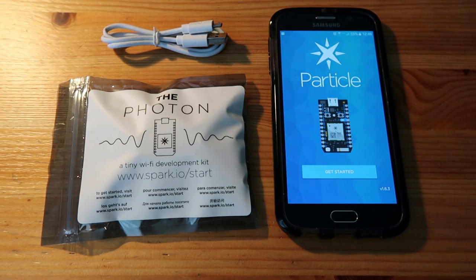Hello everyone. Today we're going to go through the setup of a Particle Photon board and being able to connect it to the cloud using your cell phone.